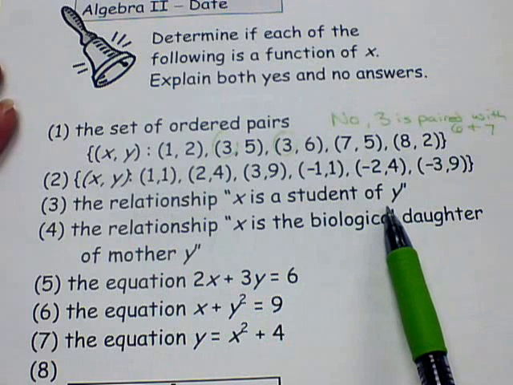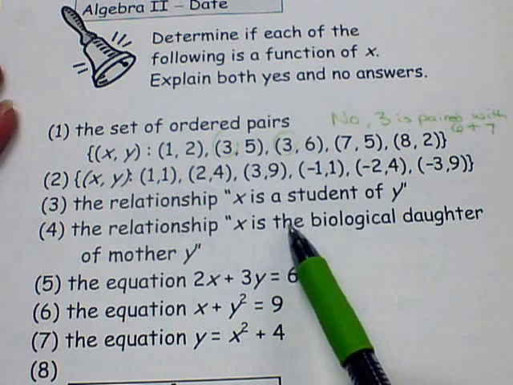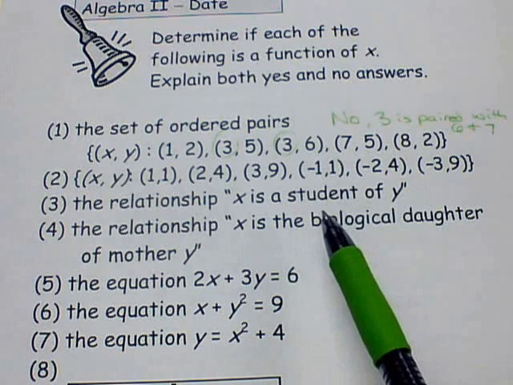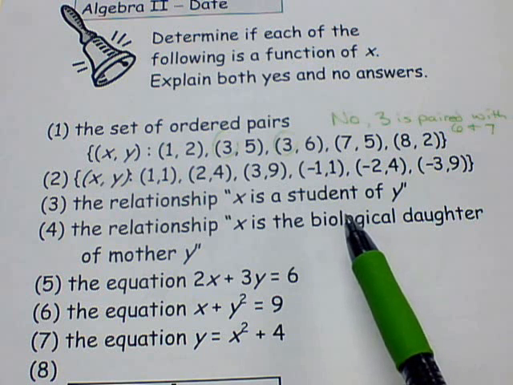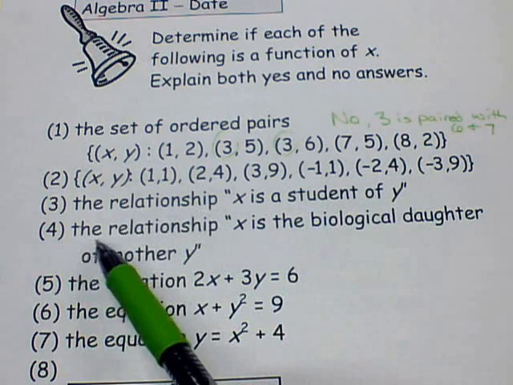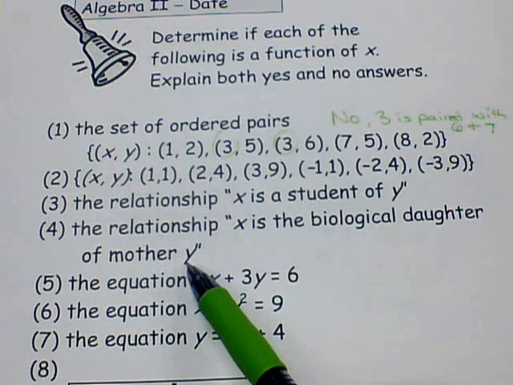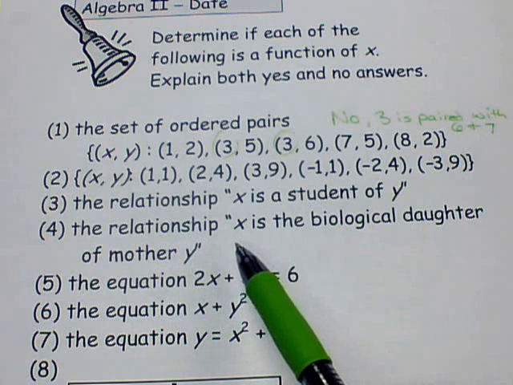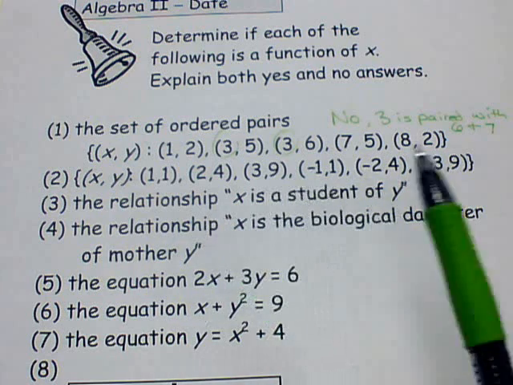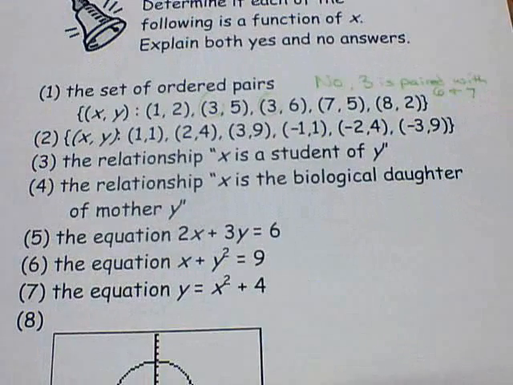Okay. X is a student of Y. Well, it depends on how you think of it. Now, here at the high school, each student does have more than one teacher, so that would not be a function. But what about elementary school? There are circumstances where one student may have only one teacher. Let's look at number 4. The relationship X is the biological daughter of mother Y. It is not biologically possible at this time for someone to have more than one biological mother. So this would definitely be a function.